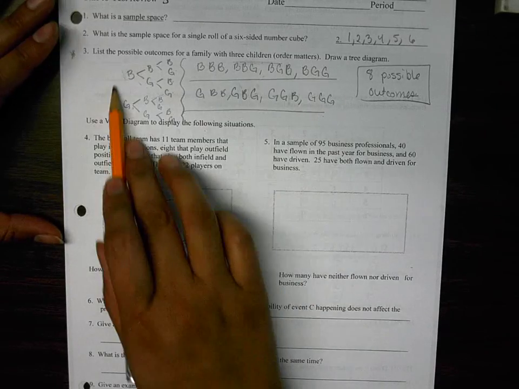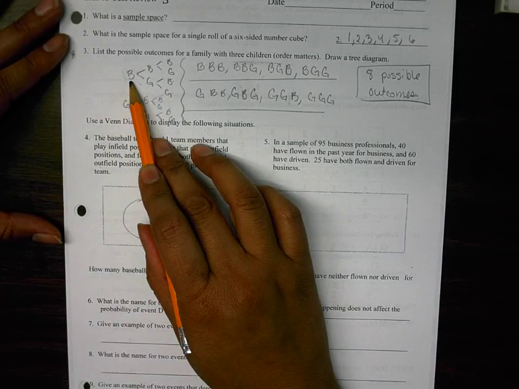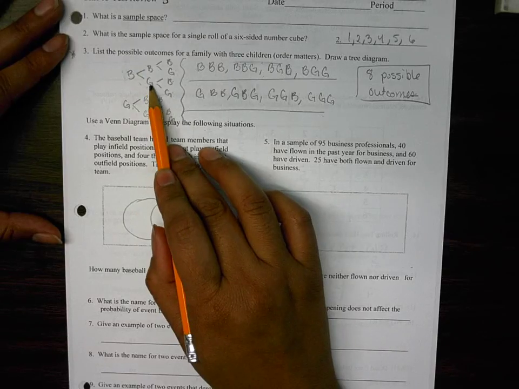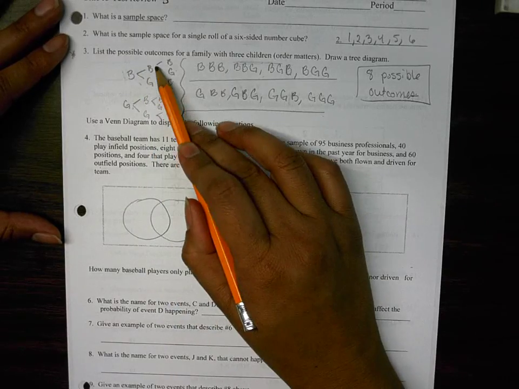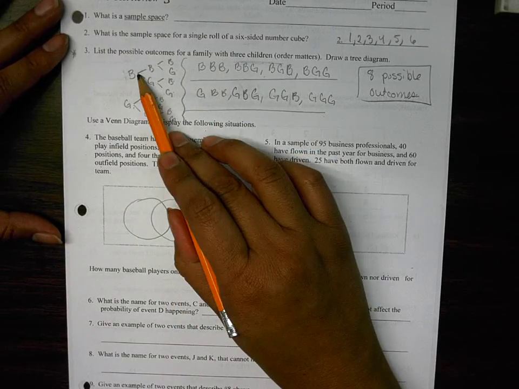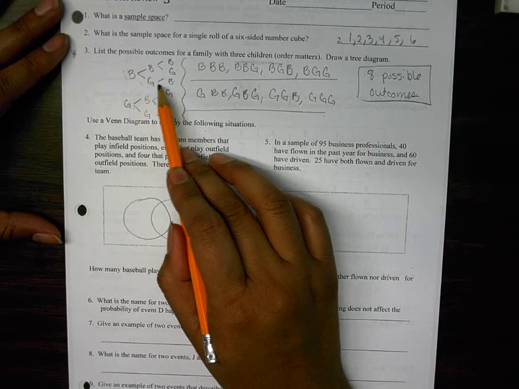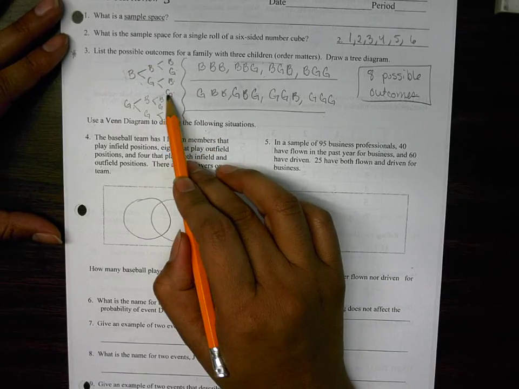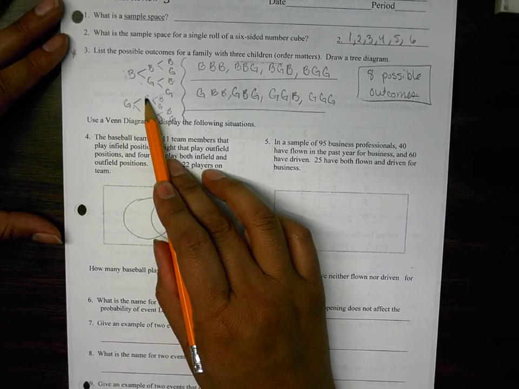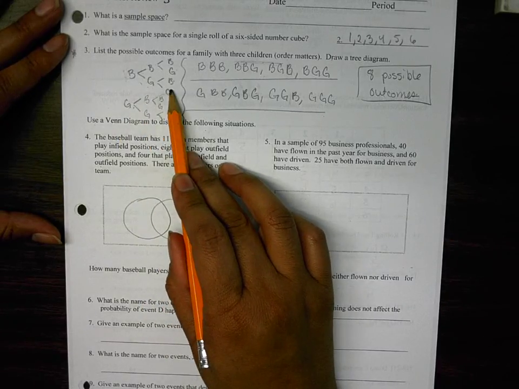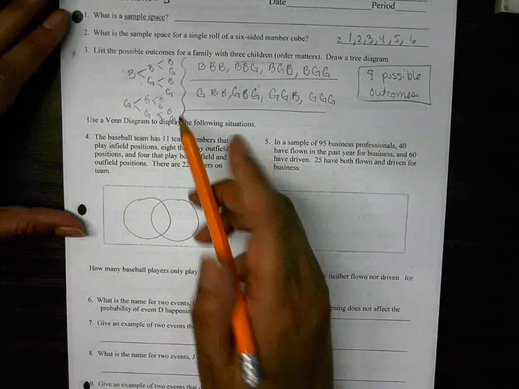Yeah. We made the tree diagram. Boy, and then a boy or girl, and then from each child, a boy or a girl, a boy or a girl. So we went boy, boy, boy, boy, boy, girl. Boy, girl, boy, boy, girl, girl. And we just followed. Sorry, I got one wrong, thank you.